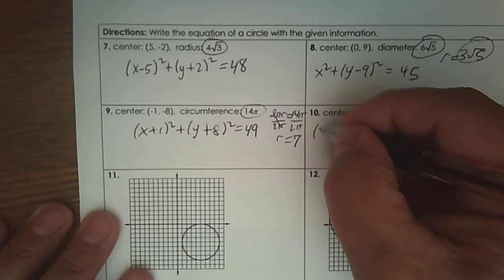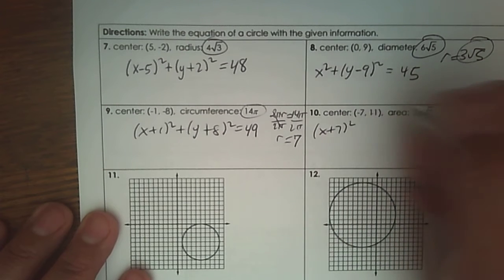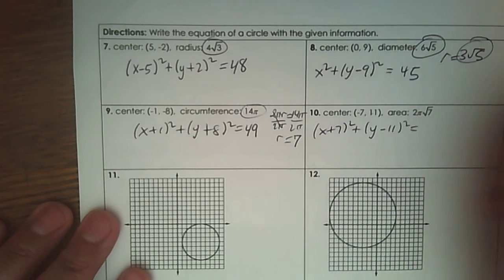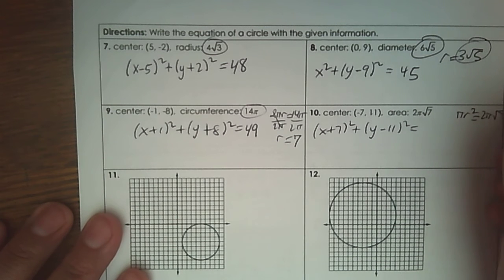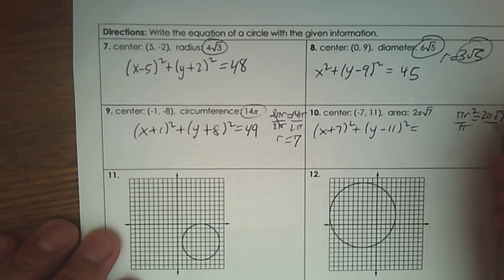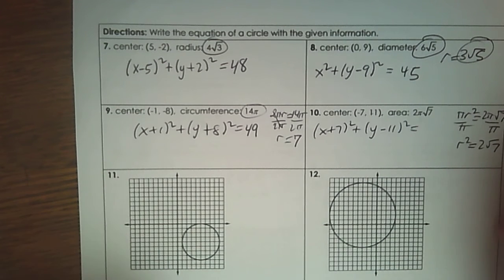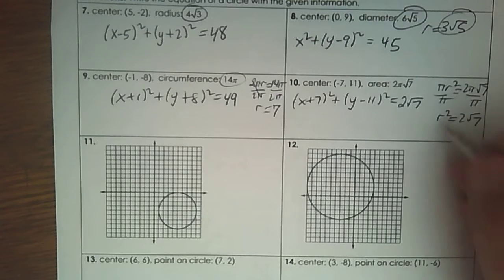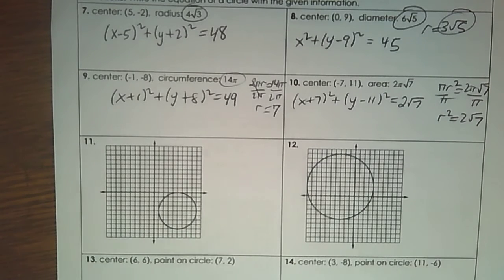Here again, we have x plus 7 squared plus y minus 11 squared. That's the area. So the area is pi r squared. So 2 pi root 7. When I divide by pi, I'm left with r squared equal 2 root 7, which is what I need. So I don't need to square and then square root it and so on back and forth. R squared is what I need for that equation. So it's done. 2 root 7.